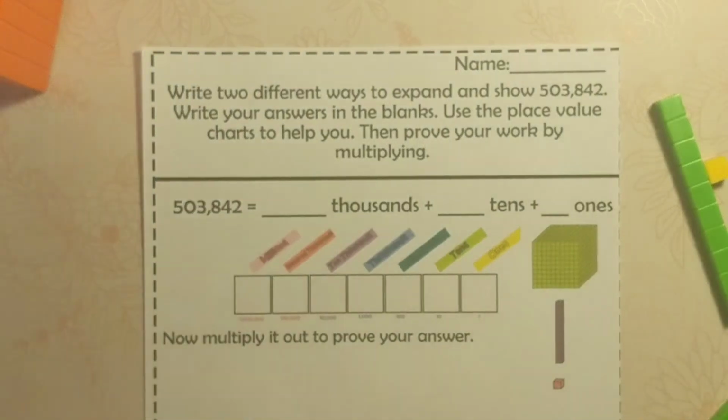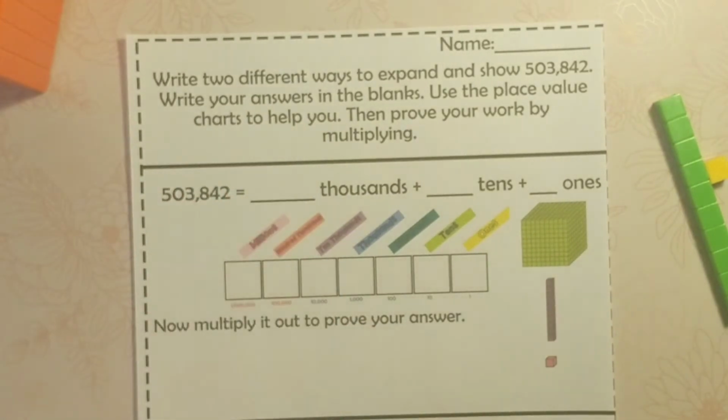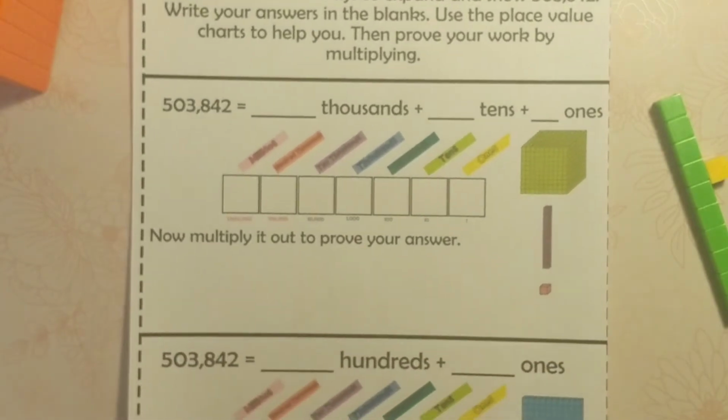Hello, so these questions ask us to take a big number and just think about that number in a different way. So, for example, this says write two different ways to expand and show 503,842. Write your answers in the blanks, use the place value charts to help you, then prove your work by multiplying. So when it says show it two ways, here's what it means.